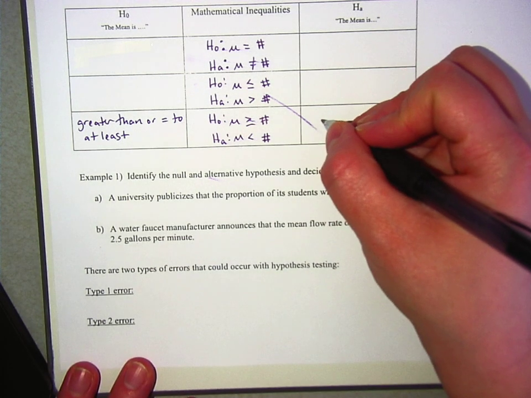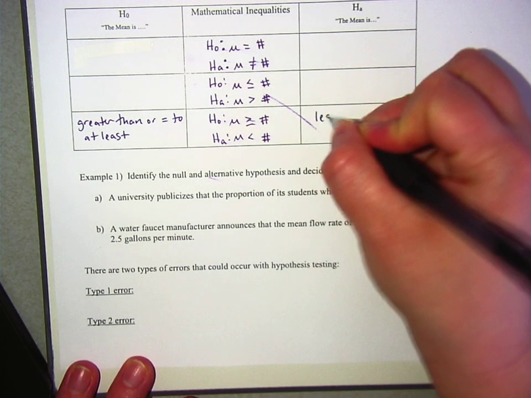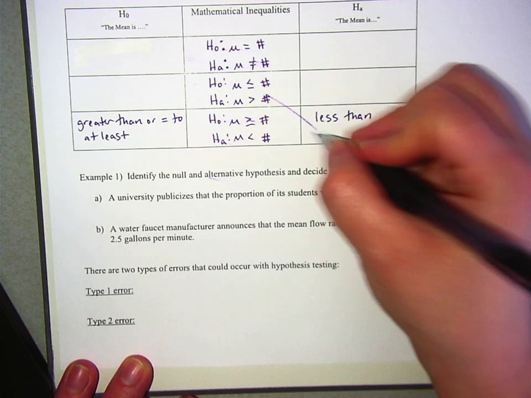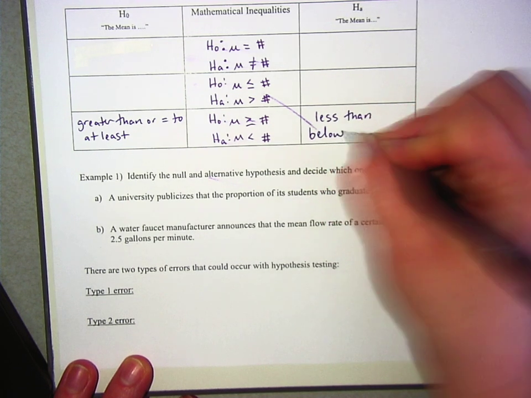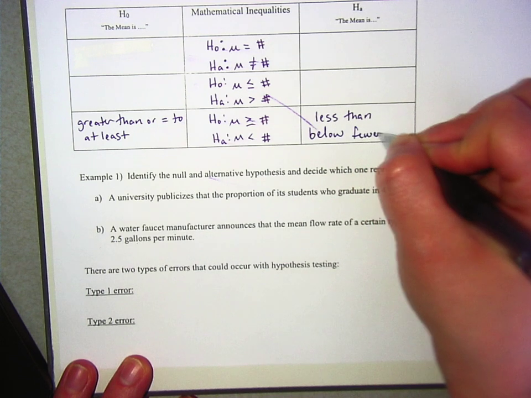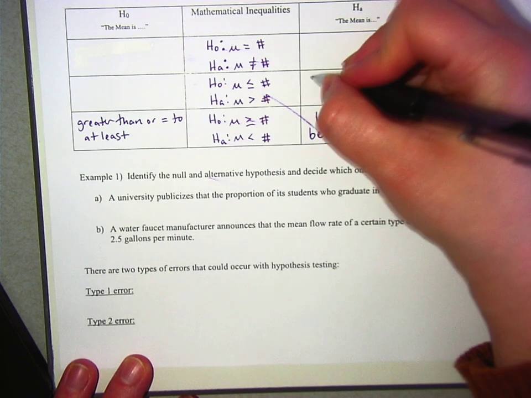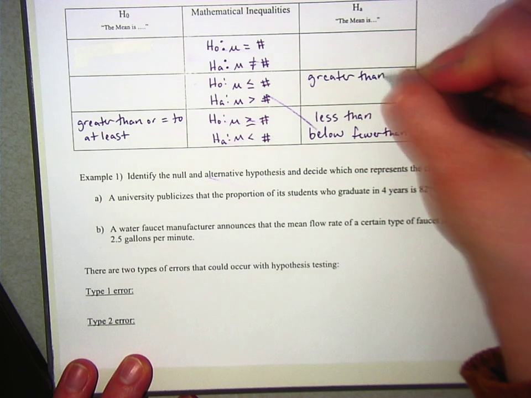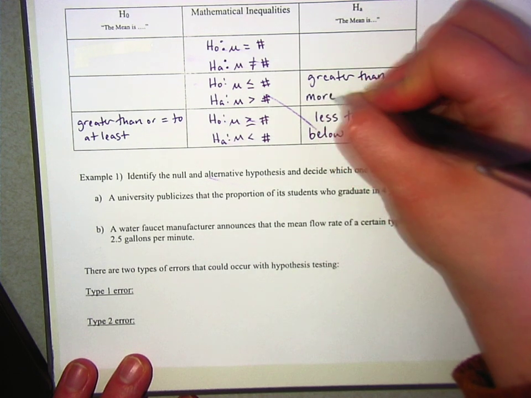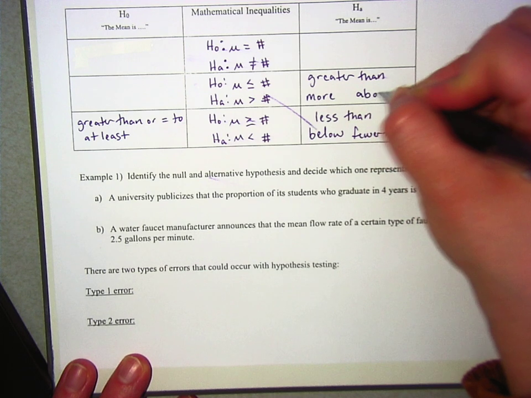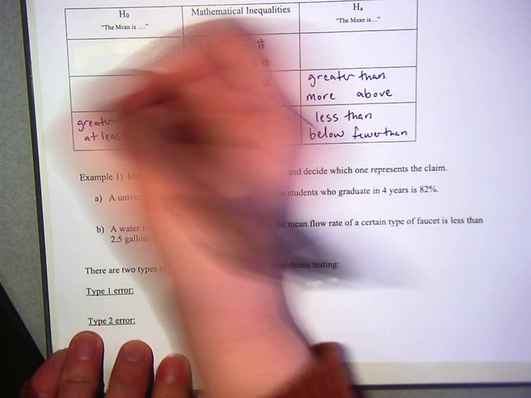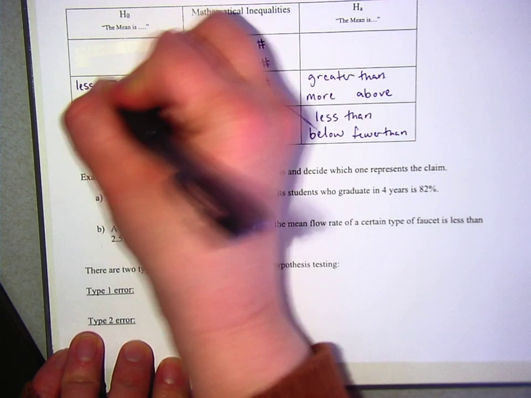Or it might say less than, or below, or fewer than. This one is greater than, or more, or above. This one is less than or equal to.